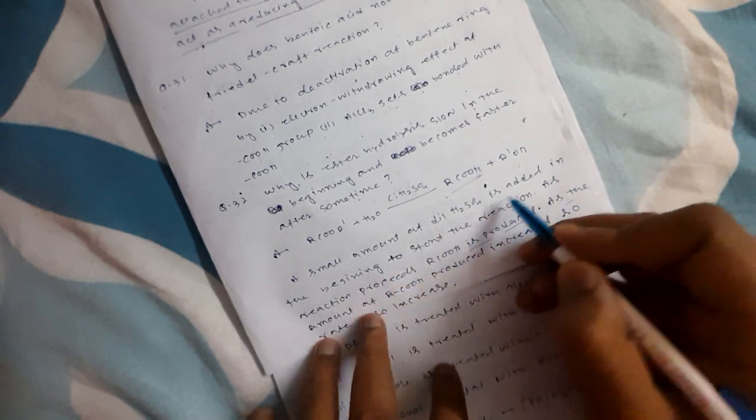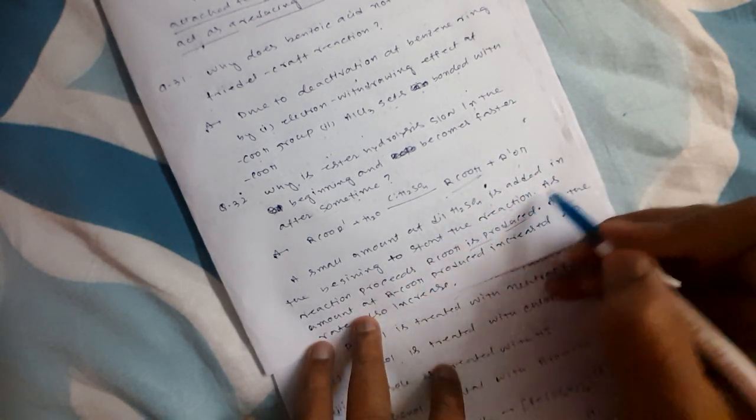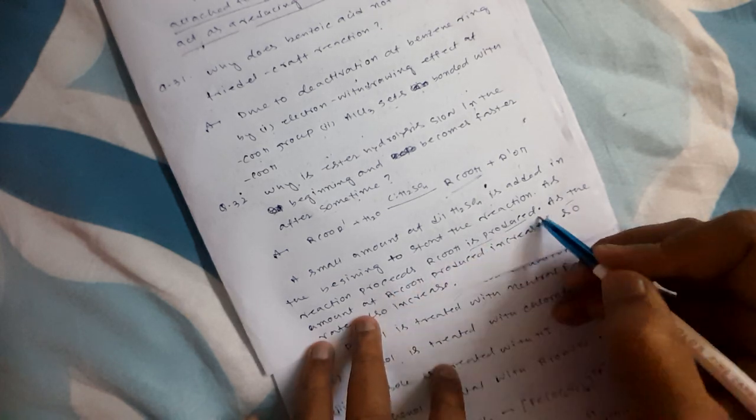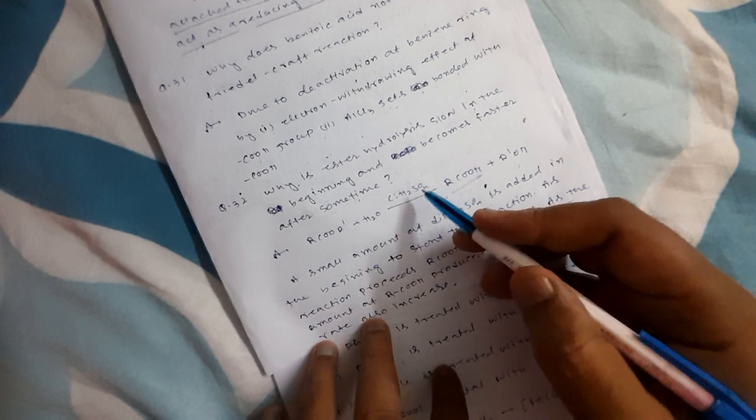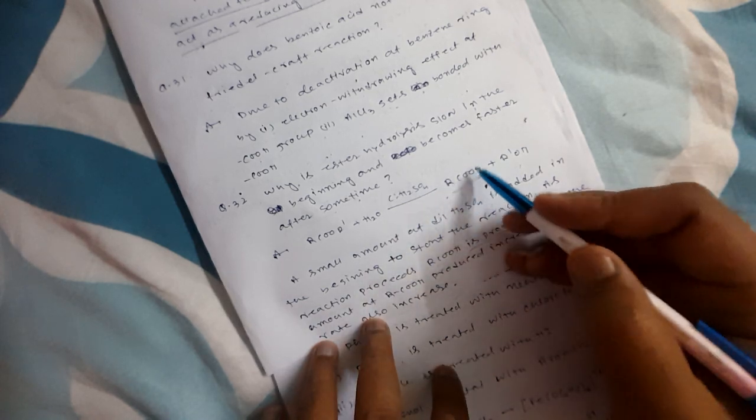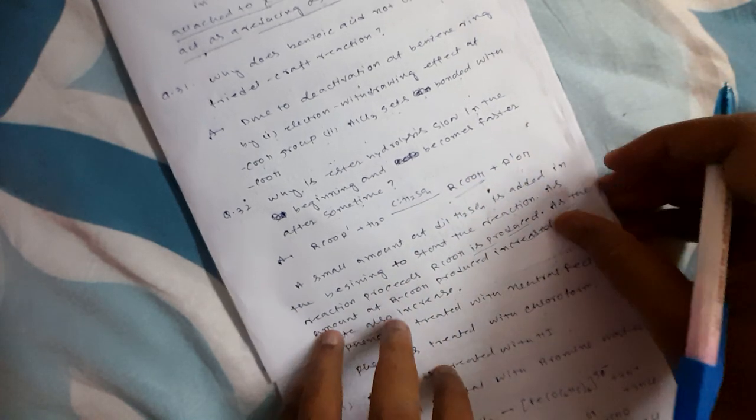So a small amount of H2SO4 is added in the beginning to start the reaction. As the reaction proceeds, ROH is formed. As the amount of ROH increases, the reaction becomes faster. Initially it is slow, but when ROH starts to form, the reaction also becomes faster.